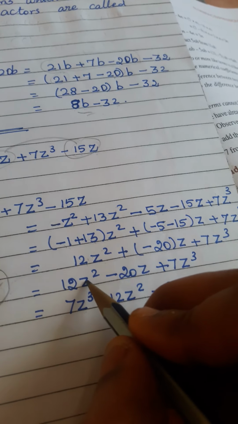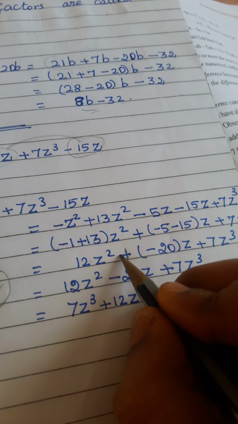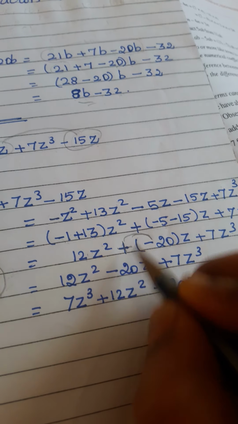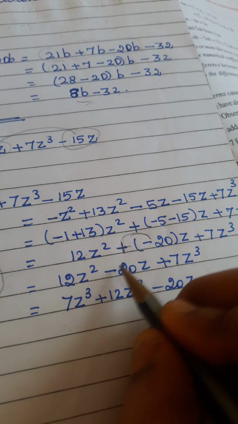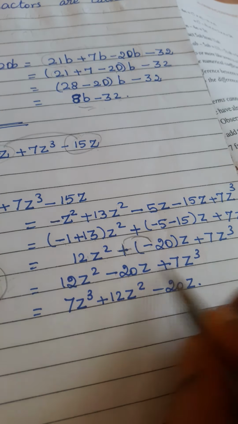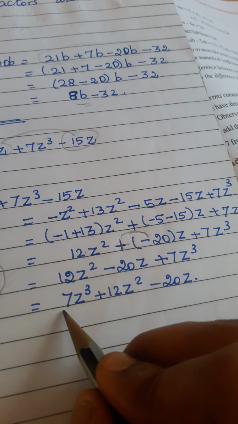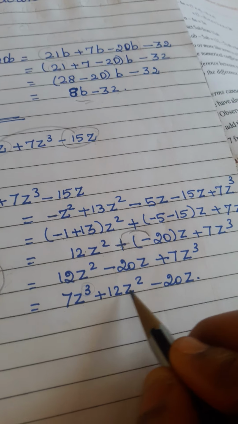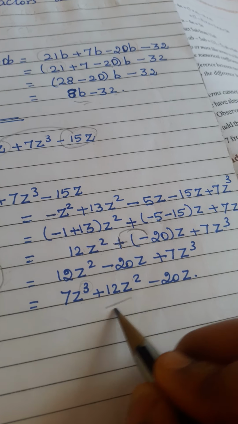Now 12z square plus, here we have plus of minus 20. So you multiply these two signs, plus into minus, we get minus. So minus 20z plus 7z cube. Now we rearrange power wise. So 7z cube, then plus 12z square minus 20z. That's our answer.